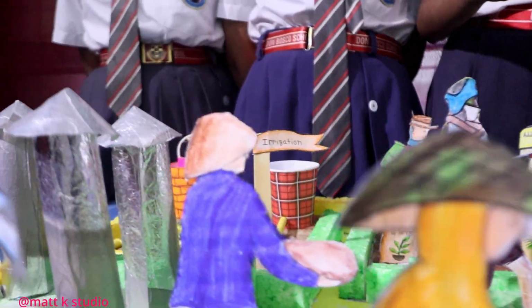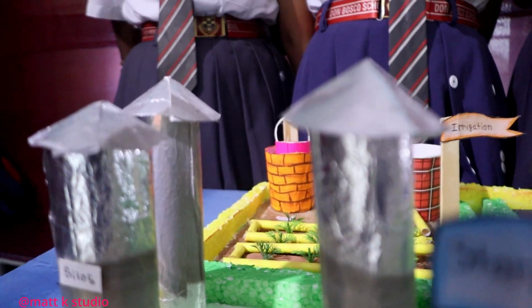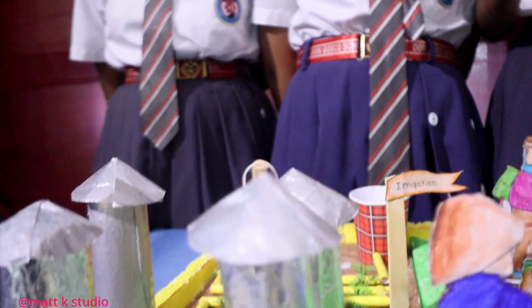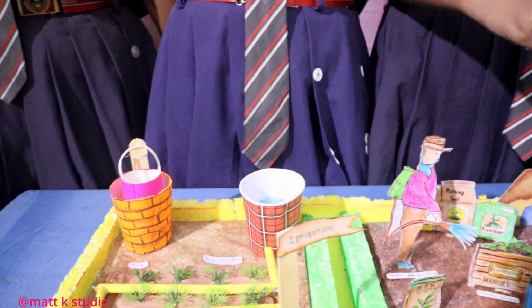In the second step, we have seed selection and sowing. Before, we would use the traditional method of sowing and broadcasting, but now we use seed drills. So now my second partner Shreya will explain the next one.